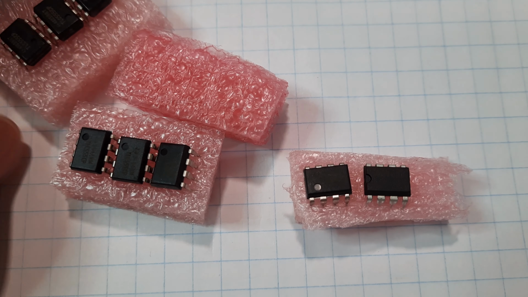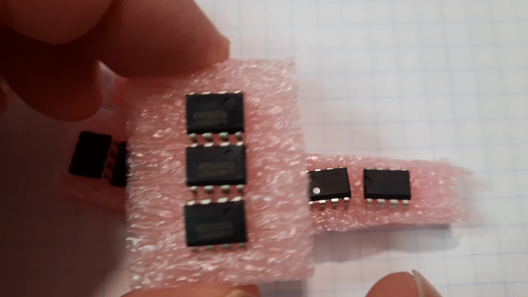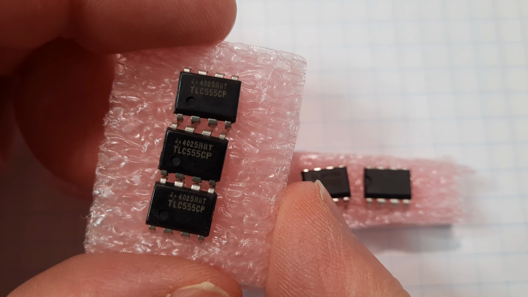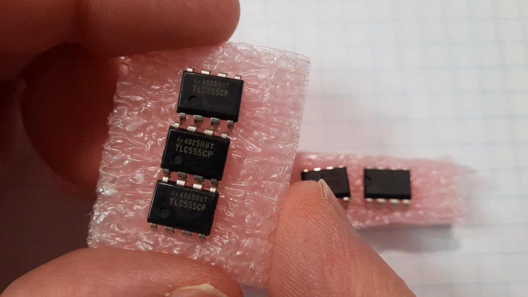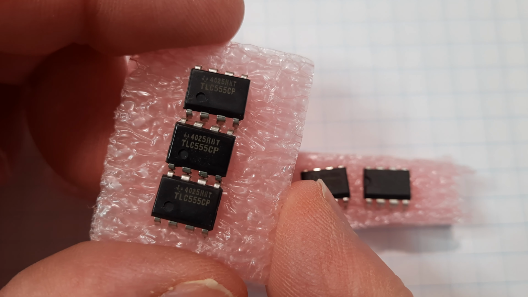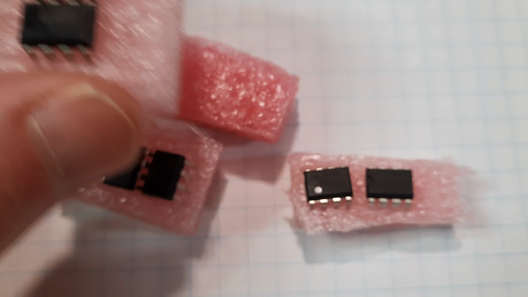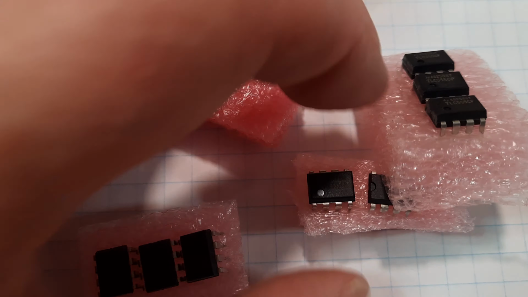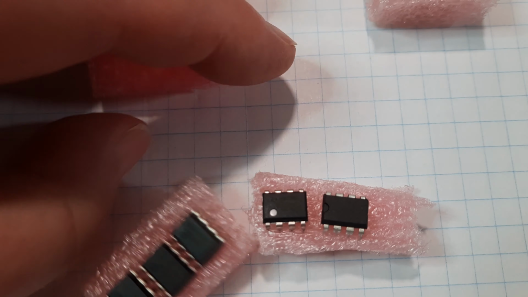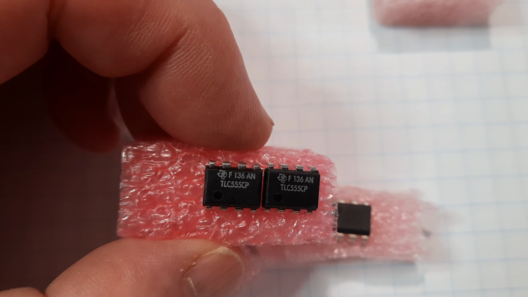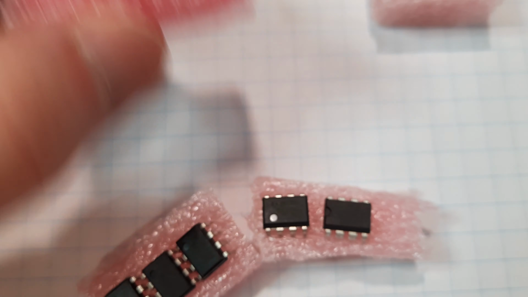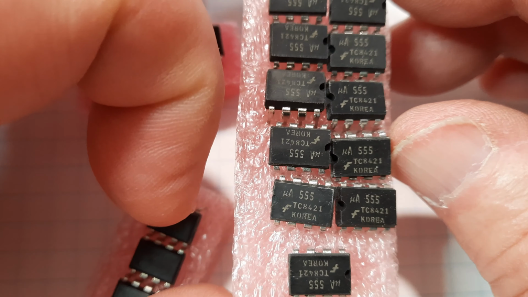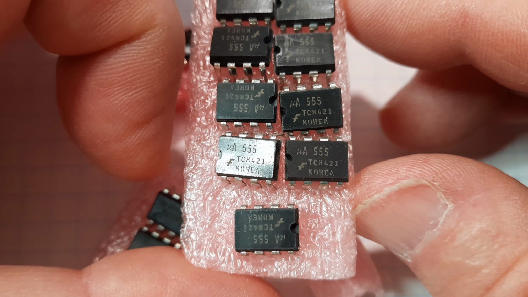Oh, and there's also this other one. The Texas Instruments logo is a bit different, though no idea if that one's real. And then where's the other one? There's this one here. And these ones here from Korea.